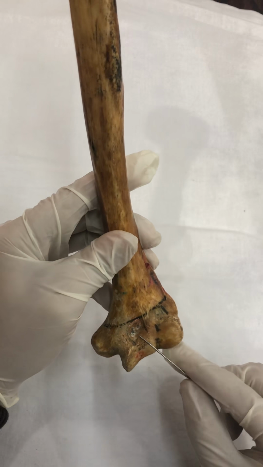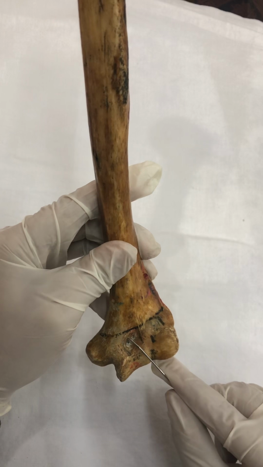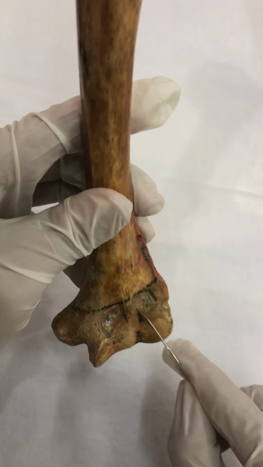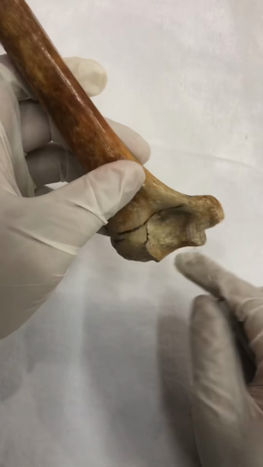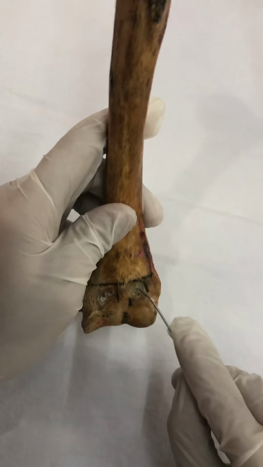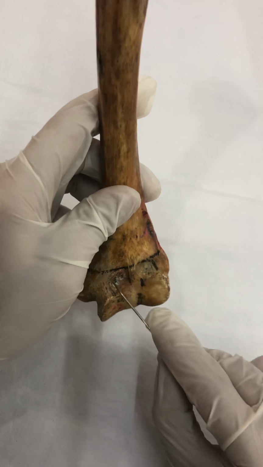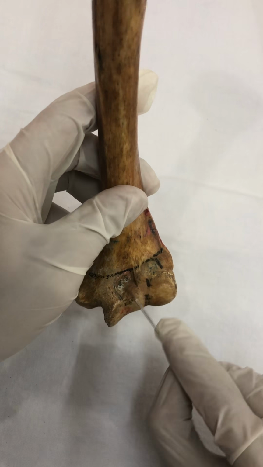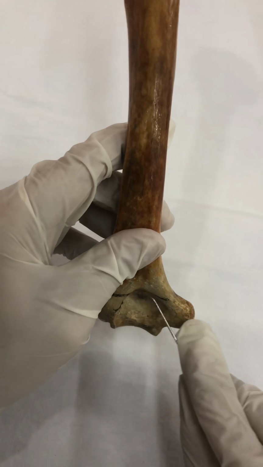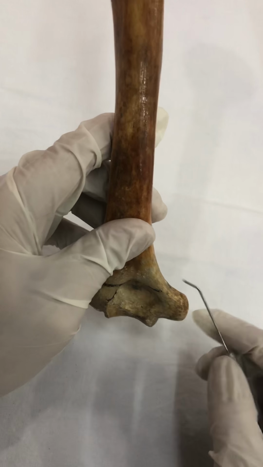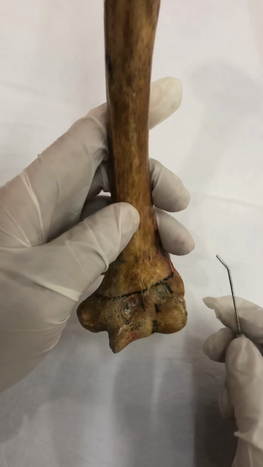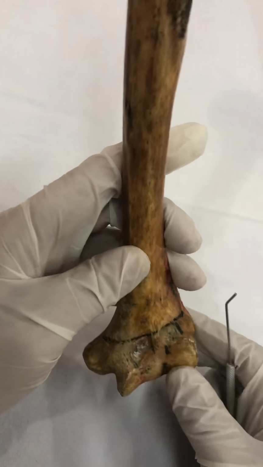So here we have one fossa just above the trochlea and one fossa just above the capitulum, and one fossa behind the lower end of the humerus. Here this fossa is basically the radial fossa, and here this fossa is the coronoid fossa, and on the posterior aspect here we have the olecranon fossa. In a while I will tell you why these fossas have such names, but before that I want to finish this lower end of the humerus.